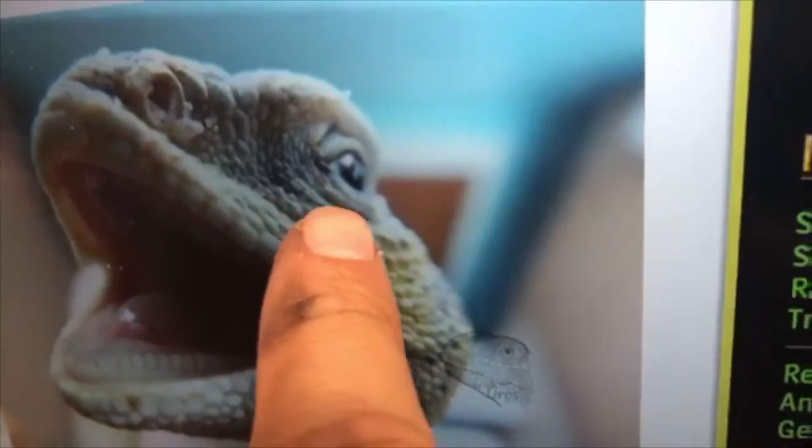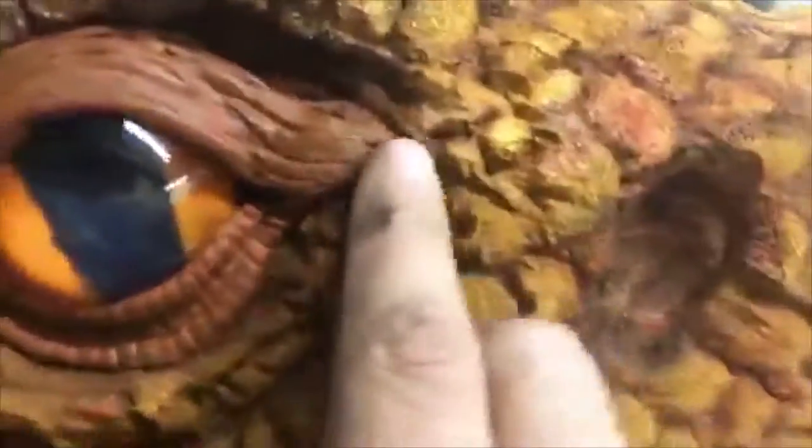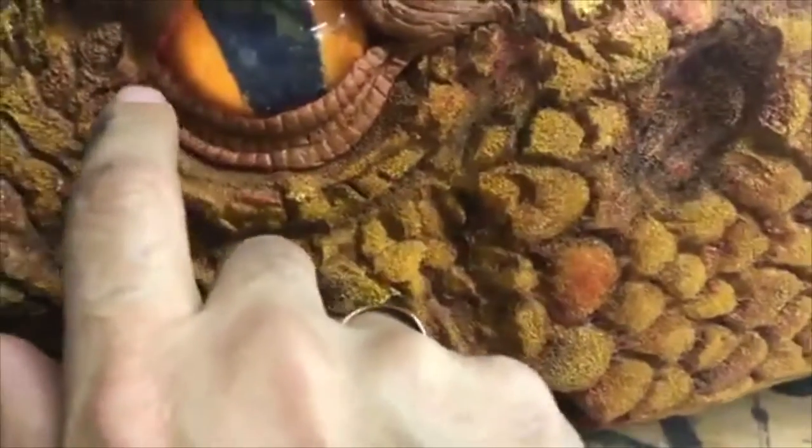This is not a very good shot of the reptile's eyes. But again, I was using a very similar reference photo to look at the structure of the reptile eye. So that's what I did, is I basically used the Model Magic in several worm-like structures.